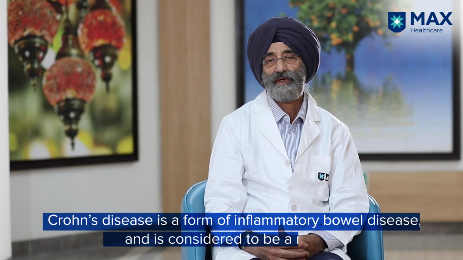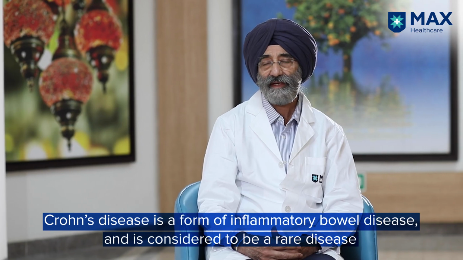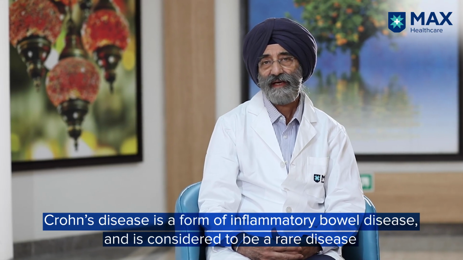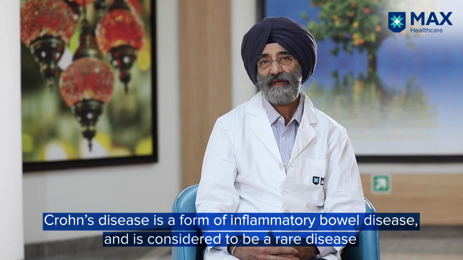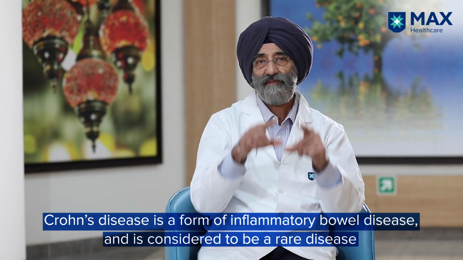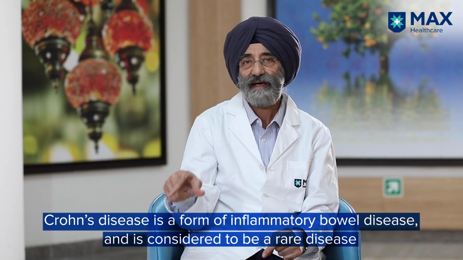Did you know that Crohn's disease was once thought to be very rare in India, but now we have been increasingly diagnosing Crohn's disease, and Crohn's disease comes under the umbrella term of inflammatory bowel disease. Inflammatory bowel disease has two diseases, Crohn's disease and ulcerative colitis. The commoner one is ulcerative colitis.